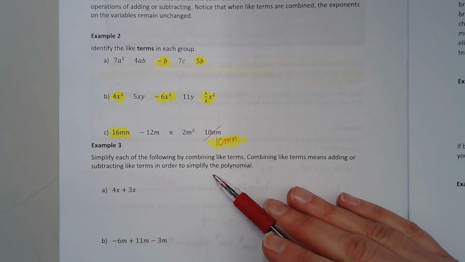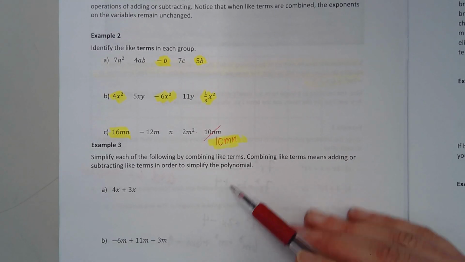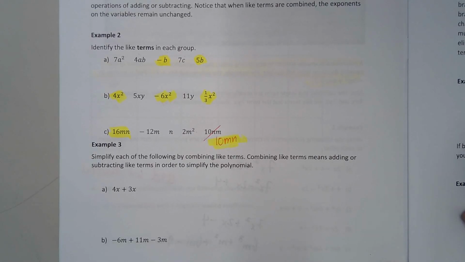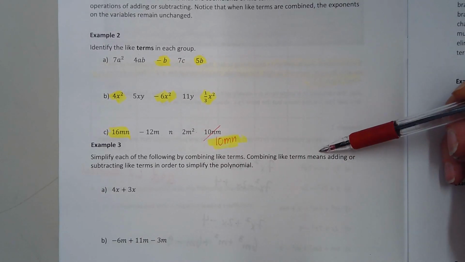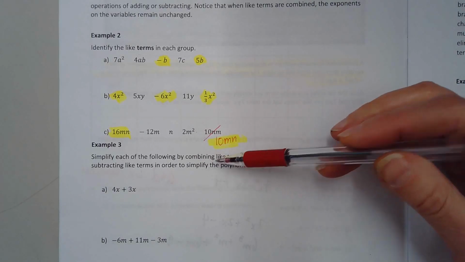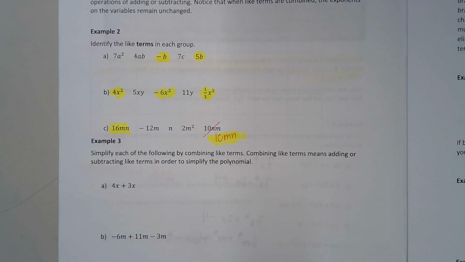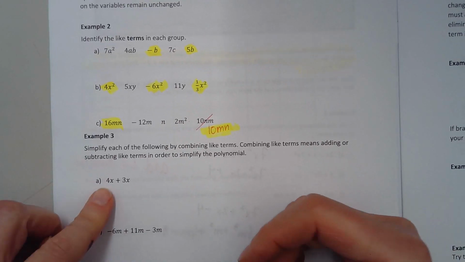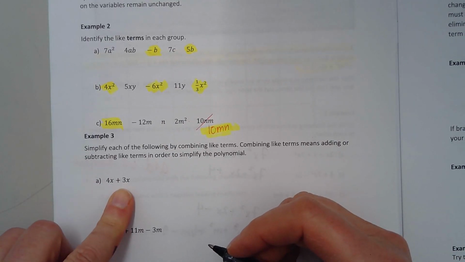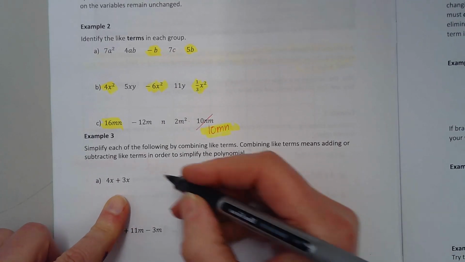Simplify each of the following by combining like terms. So we're actually doing some math with polynomials now. Combining like terms means adding or subtracting terms in order to simplify. So we're really worried about simplifying and doing whatever math we can. A 4x and a 3x, because they're like terms, can be combined.